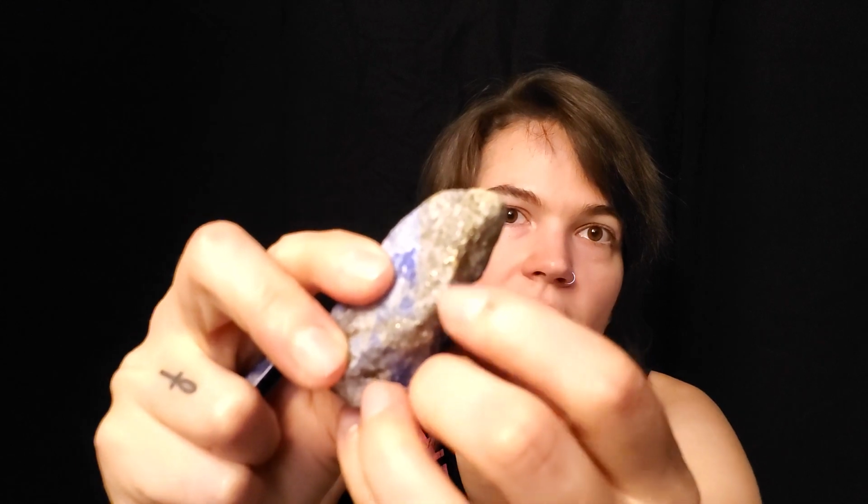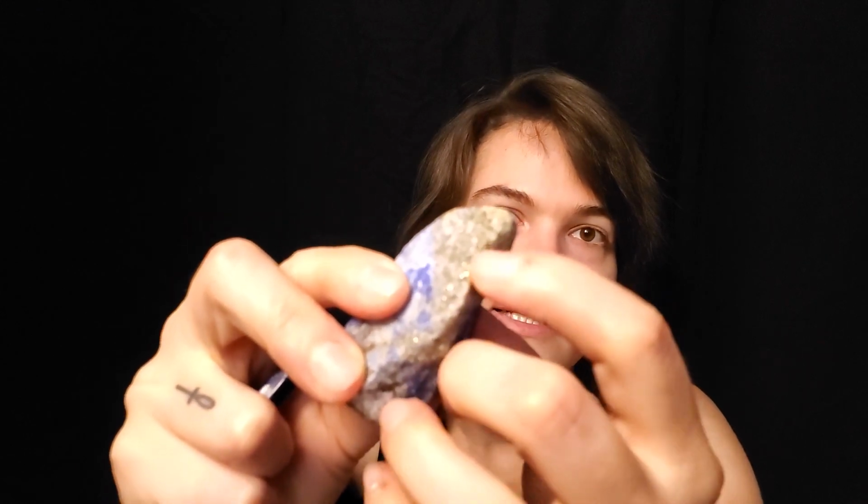Yeah, there's like a vein over here, if you can see that. And of course it's this beautiful dark blue color, and polished up it usually looks a little more like this.